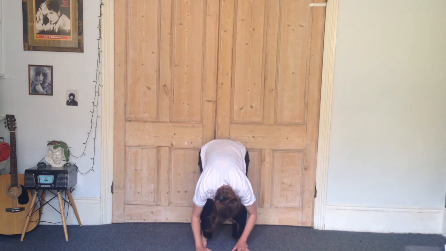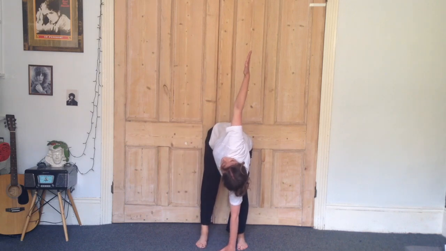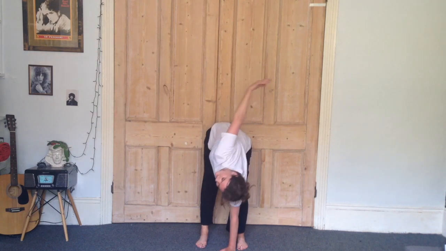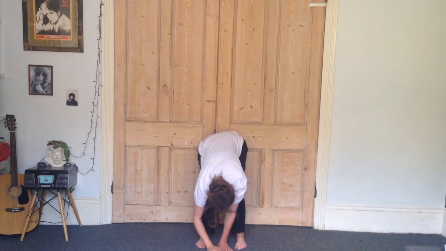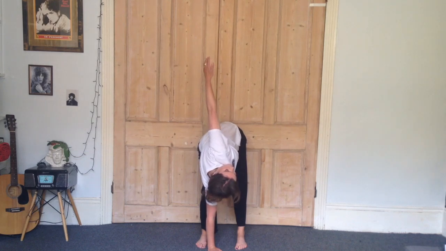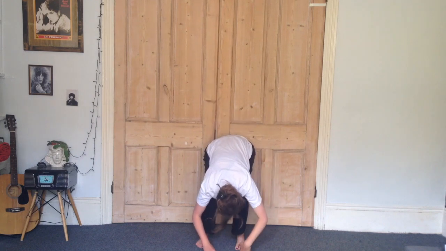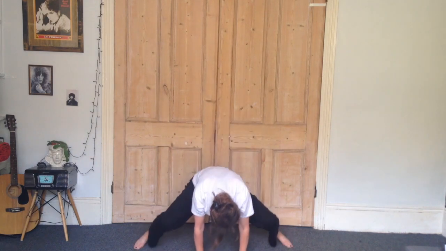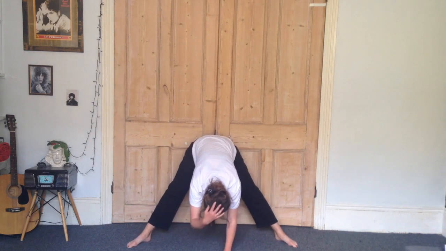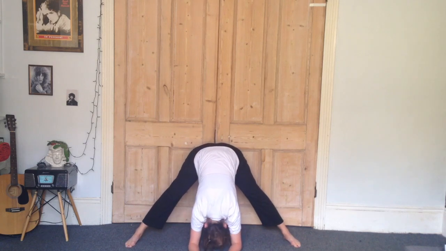and bend. Now we're going to straighten the same leg and same arm, really reaching up to the sky. Reaching up with those fingertips, and coming down. And the other side. And coming down. Good. Jump our feet out to the sides. Just let the head be nice and heavy. If we want to put our elbows down, we can.